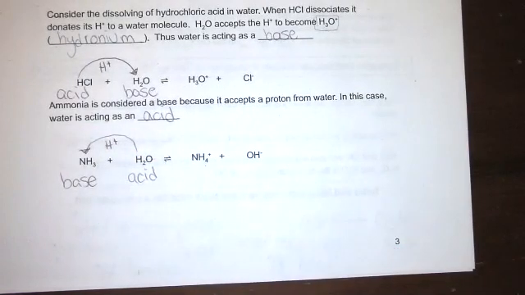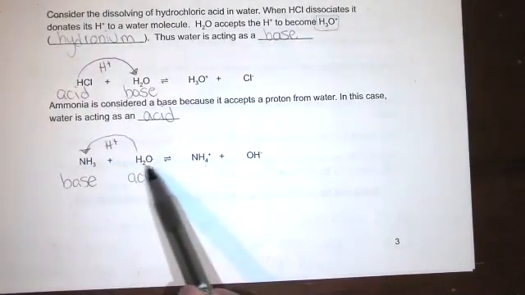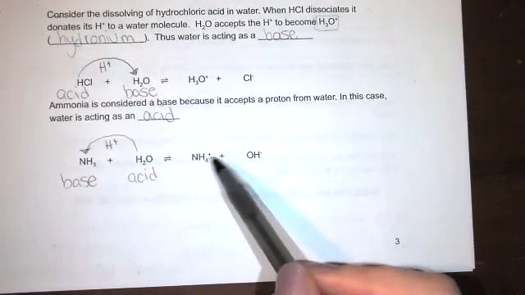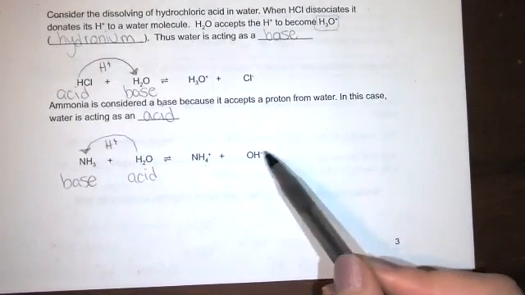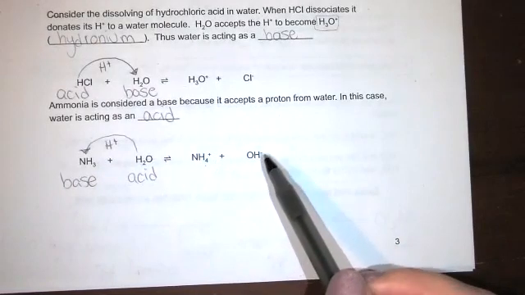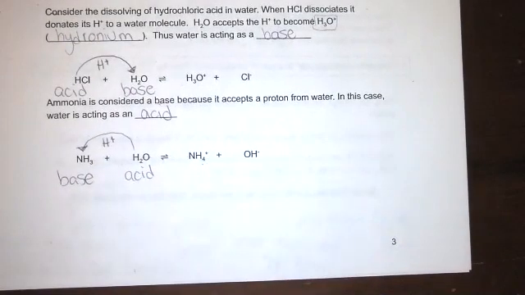Now I can always tell that I've done my charges correctly if my charges on either side are balanced. So here I have an overall charge from ammonia and water, an overall charge of 0. On my right side, my ammonium ion is giving me a positive charge and hydroxide a negative. So once again, an overall charge of 0. So I can tell I've done the charges correct by making sure they are balanced.